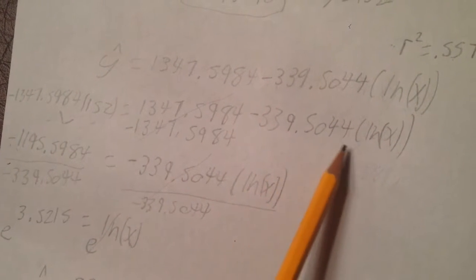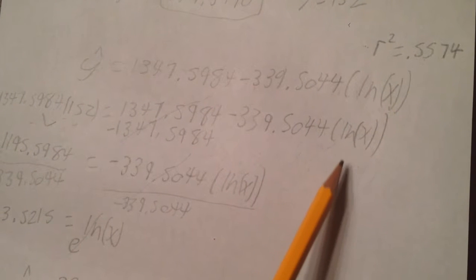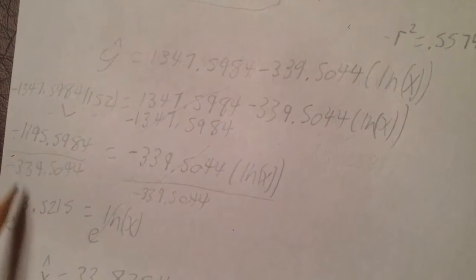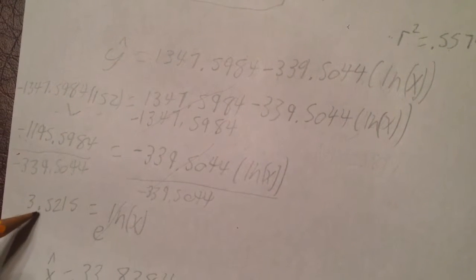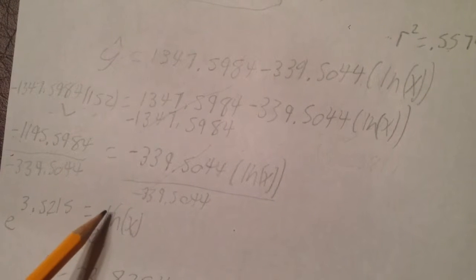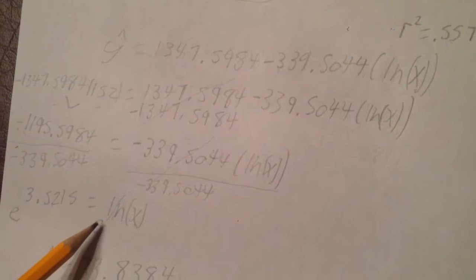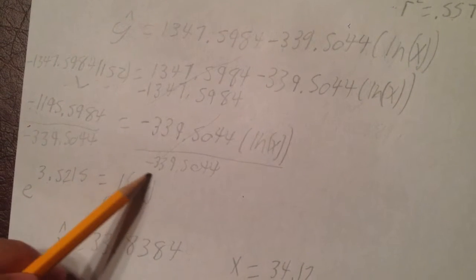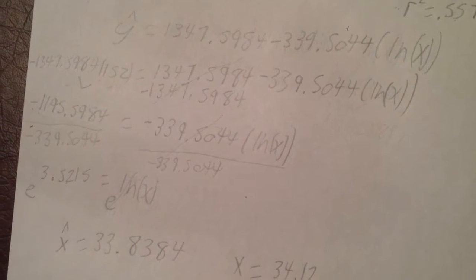Then we have to divide it by what we were going to multiply our natural log of x by. So we divide that, and that'll give us a positive 3.52, and then we're left with our natural log of x. Now to get rid of this natural log of x, we have to e both sides. We do that, and that cancels out the natural log of x to leave x by itself, and that's what we're looking for.